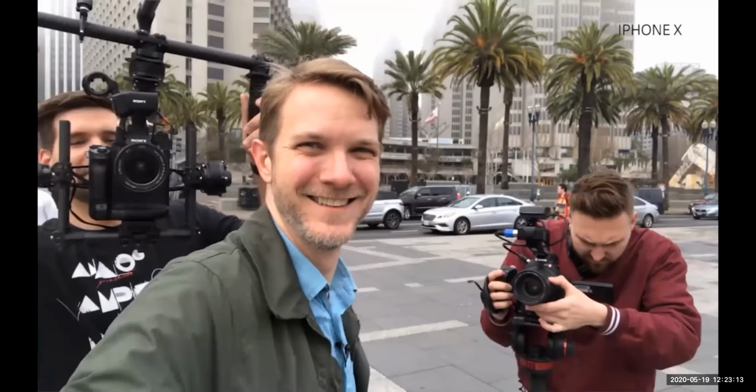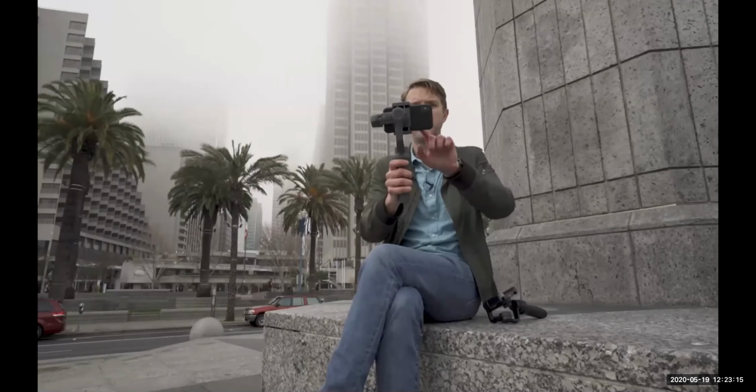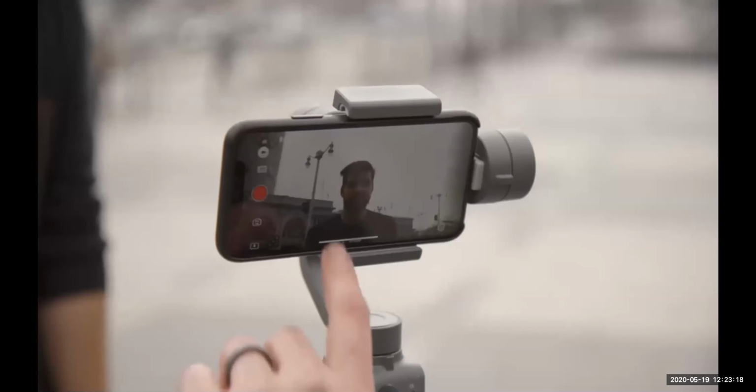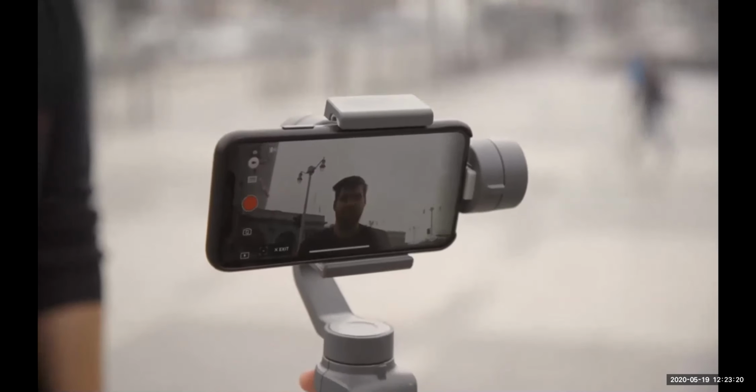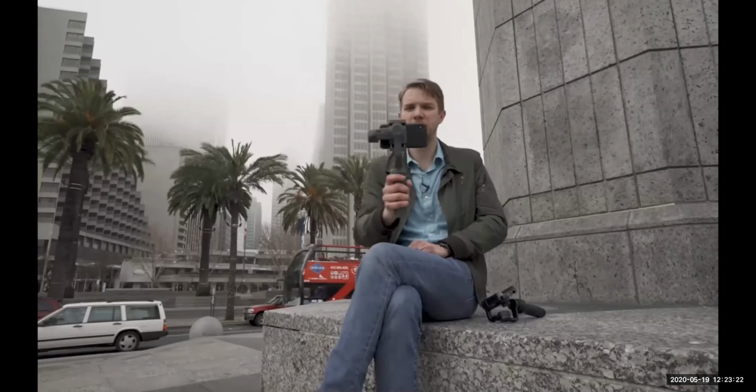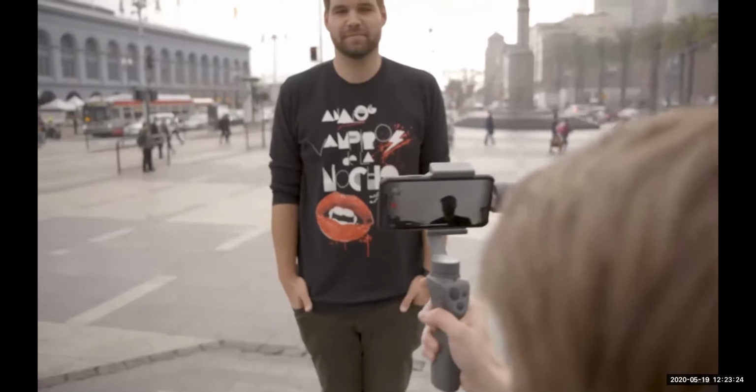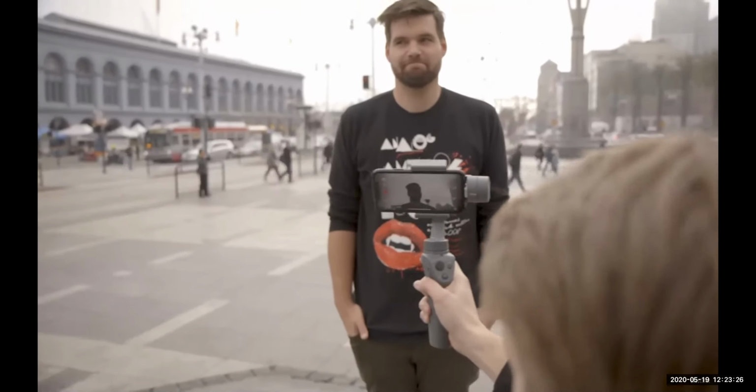It also probably can't do a thing where you can track somebody's face with it, and then it will handle the camera movements for staying centered on their face while you pan the camera around. So you can get a bunch of shots that you wouldn't be able to get on your own with just a phone. It's pretty cool.